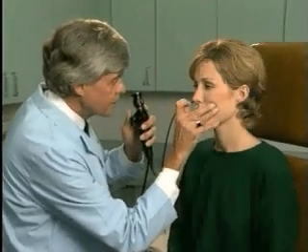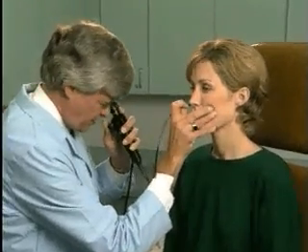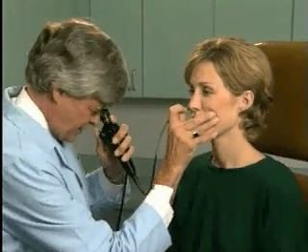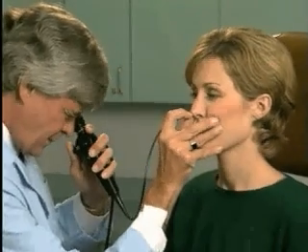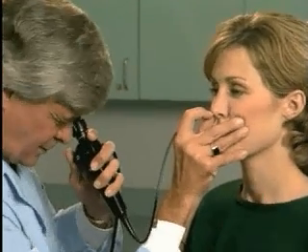Begin by inserting the tube into the anterior naris, directing it along the floor of the nasal cavity. If there's resistance or pain, immediately withdraw. If there's an obstruction, just insert the tube into the other side of the nasal cavity.